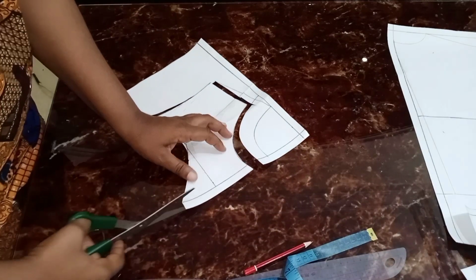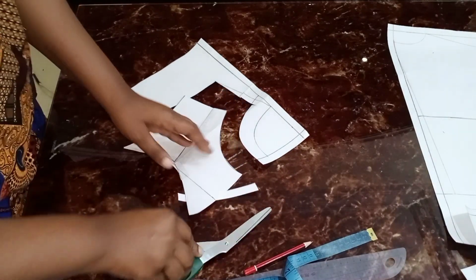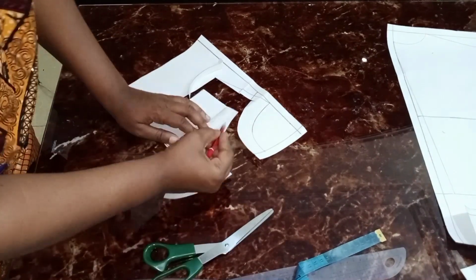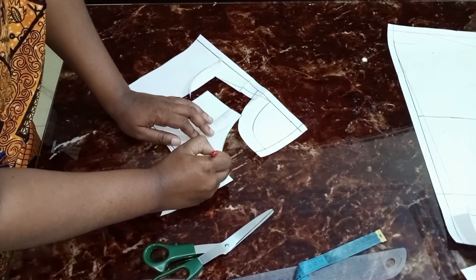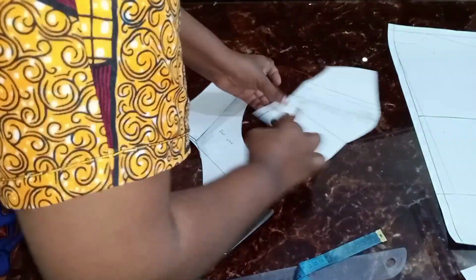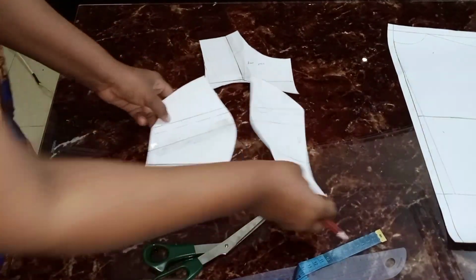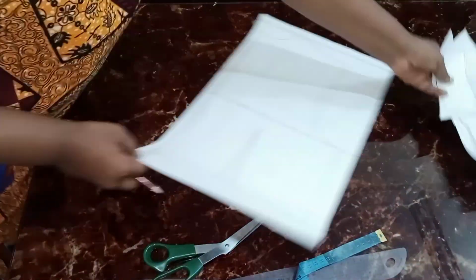Okay, so I'll just go ahead and cut the remaining piece from the front yoke. All right, and here we have it. So our front yoke is ready. Now I'll just go ahead and write it down, so I don't mix anything up. All right, so our front pattern set is ready. Okay, now we'll proceed to the back.